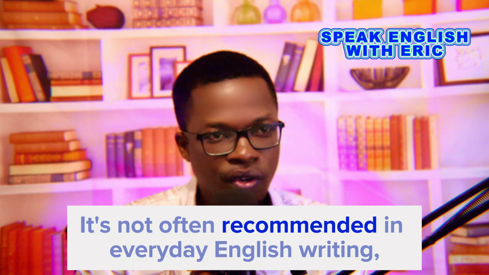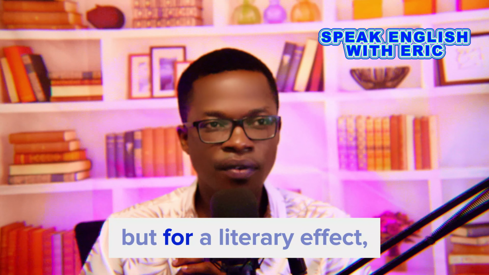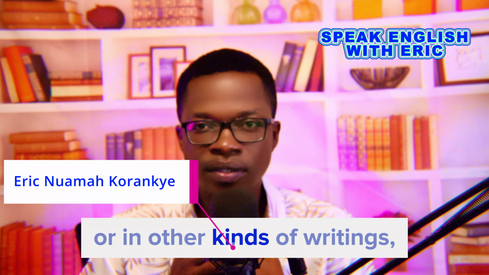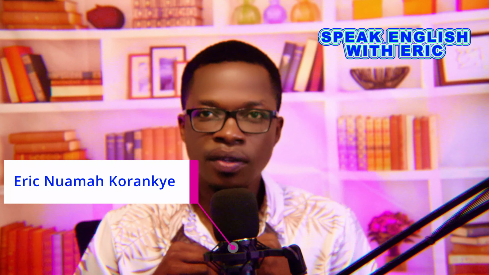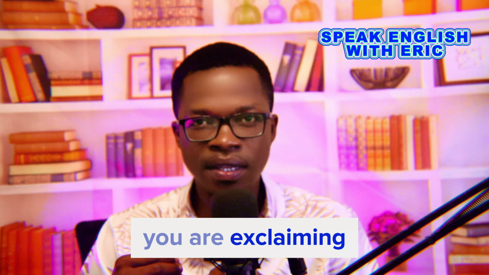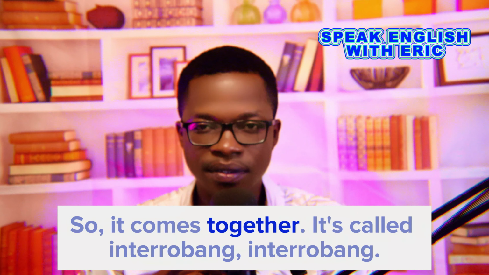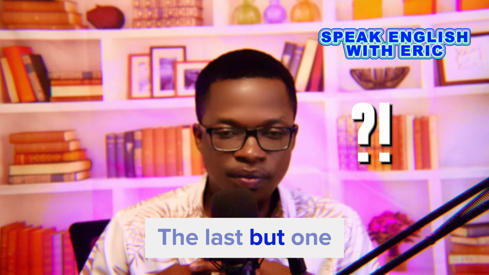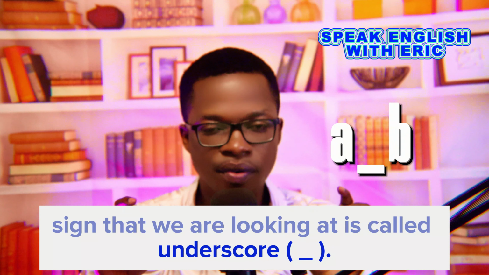It's not often recommended in everyday English writing, but for literary effect or in other kinds of writing, you can use it to indicate that you are exclaiming and at the same time asking a question. So it comes together. It's called interrobang. The last but one sign that we are looking at is called underscore.